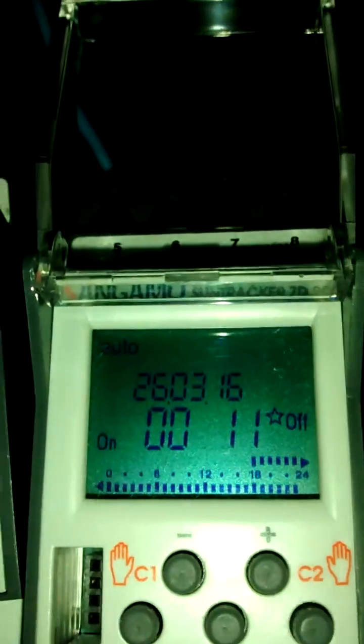So that programming has not really got what you wanted, simply because you've programmed through these days, the first thing that happens on the Monday is it switches off. Been on all weekend, it switches off.